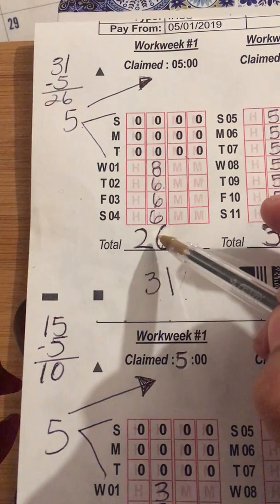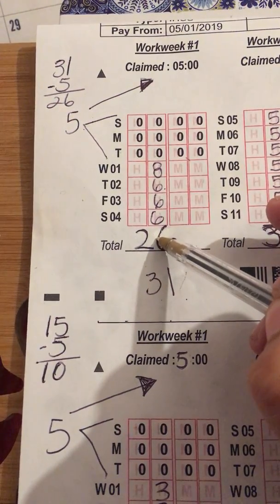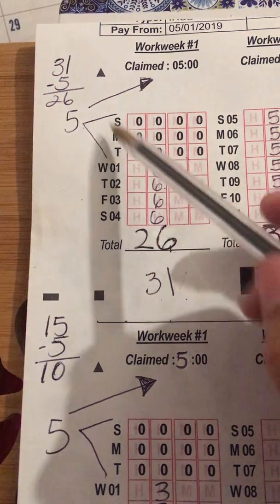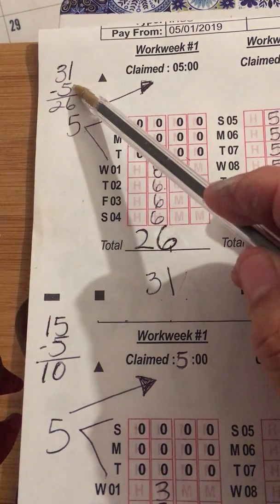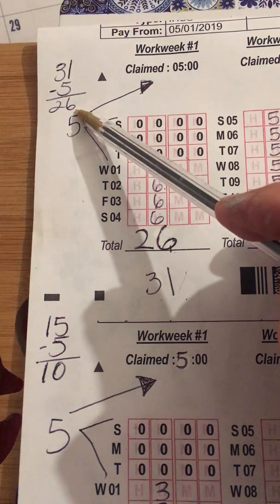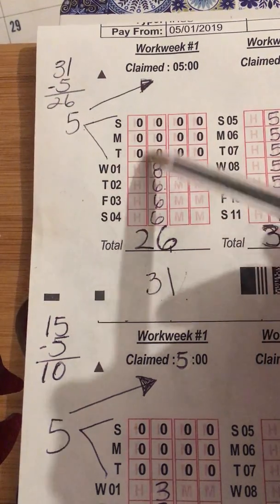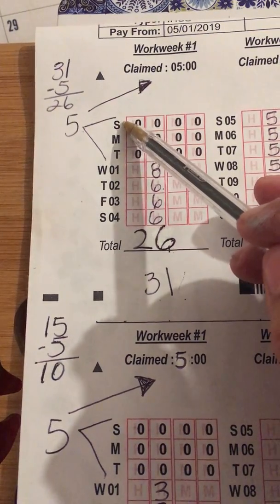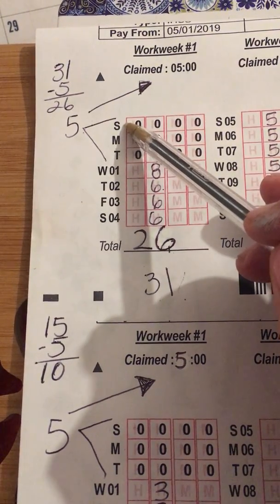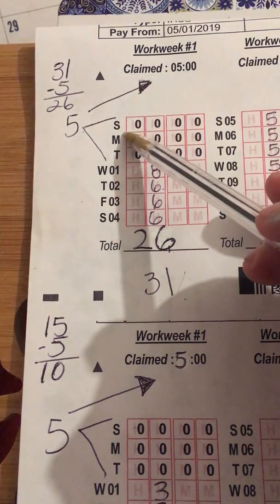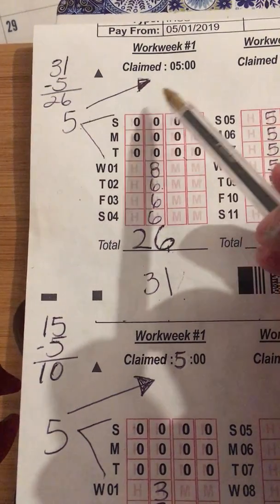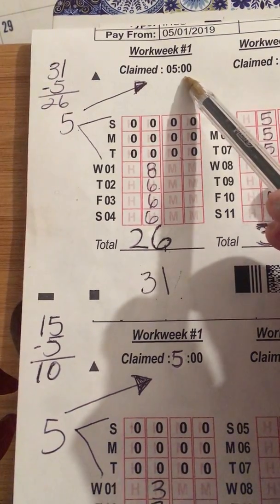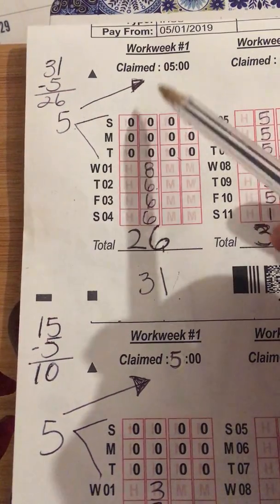So this is 26. 26 hours she's allowed to work. That's what she has left over when we subtract 5. And that leaves us 26 hours from 31. Now she's already got paid for these hours already. So these hours right here are part of the work week. They're still connected. Always remember, always focus on your claim hours. This area right here is always going to be a part of your work week.